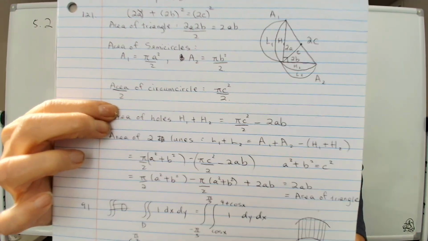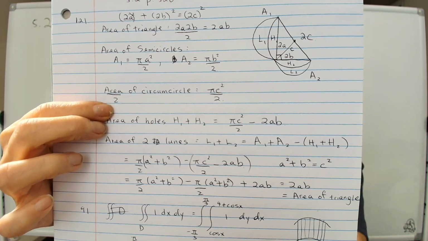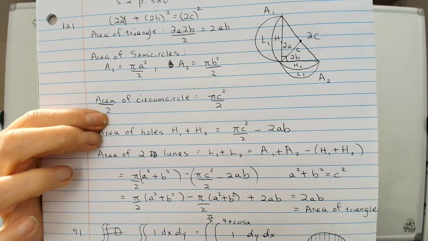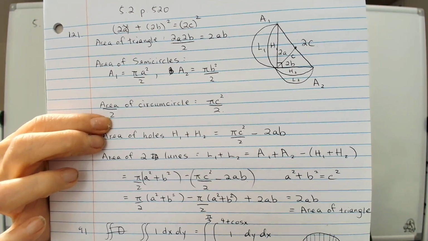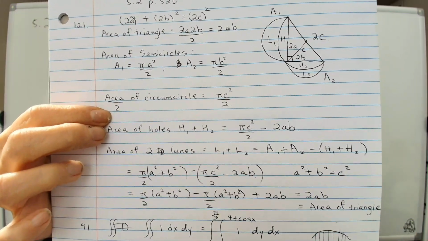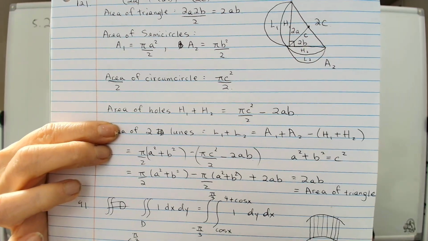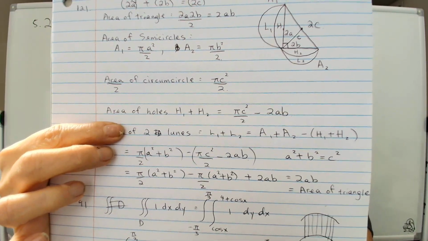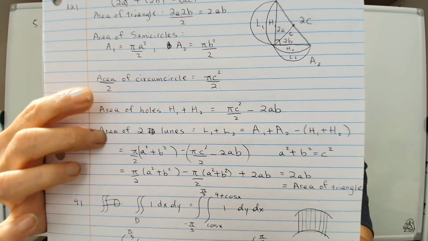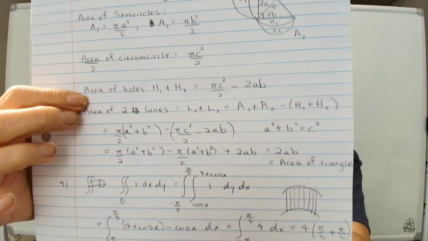And then the area of the circumcircle, that is that thing. You can see the circle over there, whose radius is c. The circumcircle is the circle that touches all 3 points of the triangle. So that is pi c squared over 2 for the semicircle. And then the area of the holes. How big are the holes? We don't care what they are by themselves. We only care about what their sum is. So you take the semicircle subtracted by the triangle, and that gives you the sum of the holes.